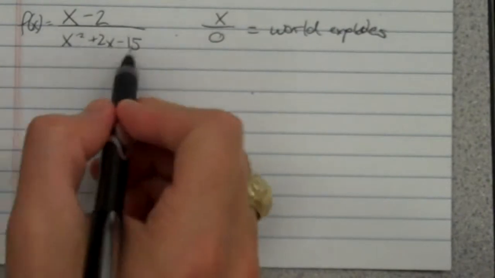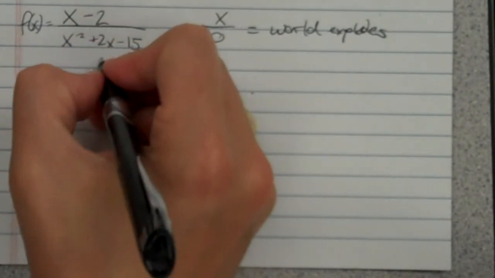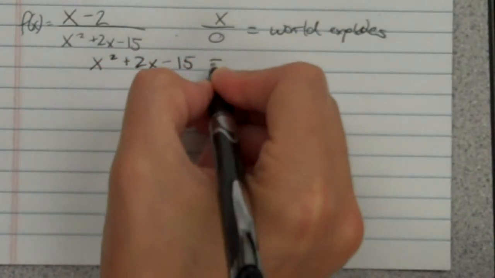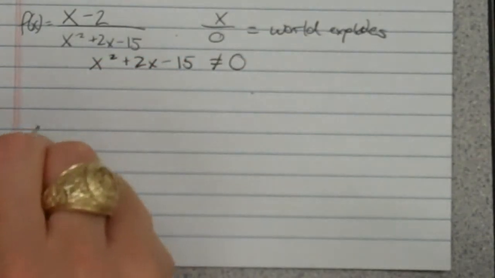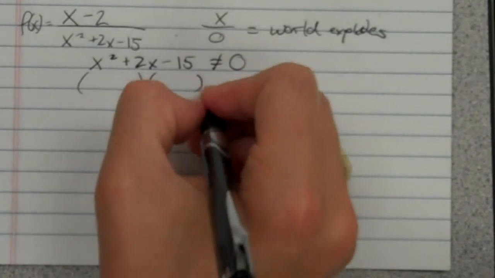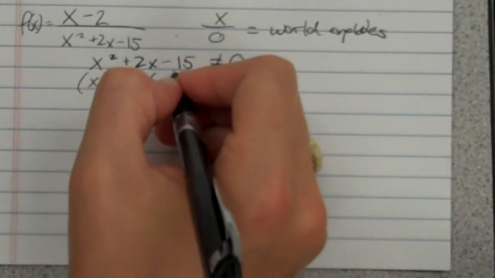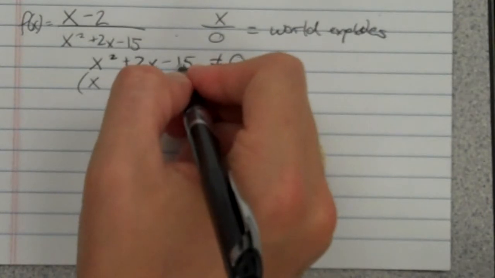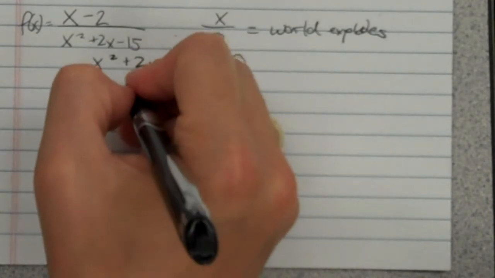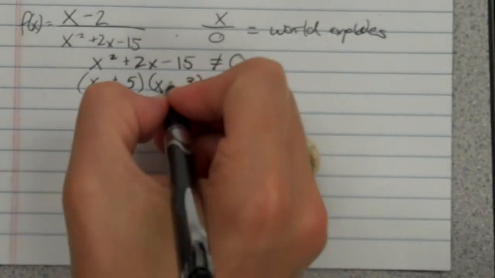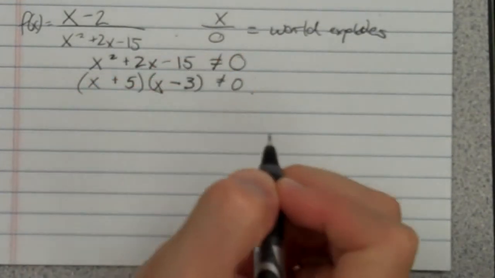So if this can equal 0, watch this. x squared plus 2x minus 15 cannot equal 0. Well, let's solve it. x is up front, and then I happen to know that 3 and 5 make 15. Big one gets the sign.